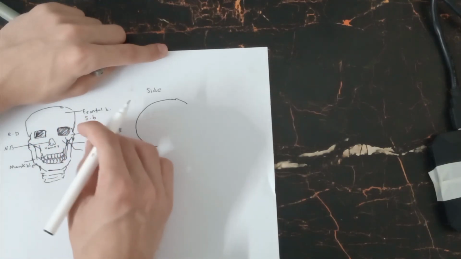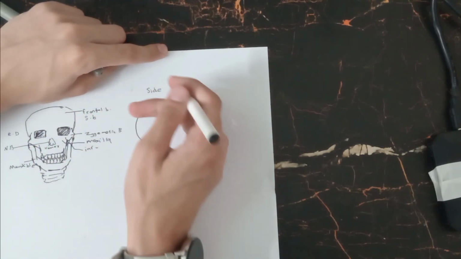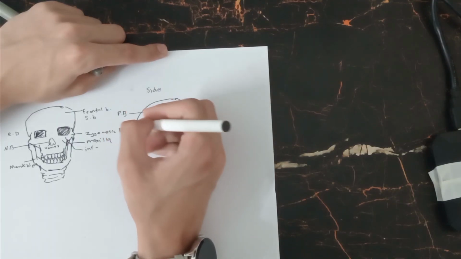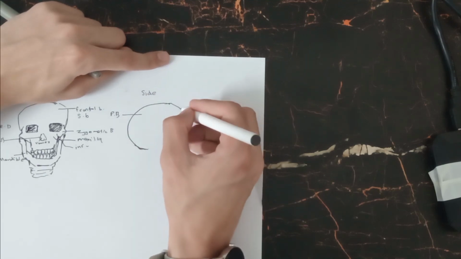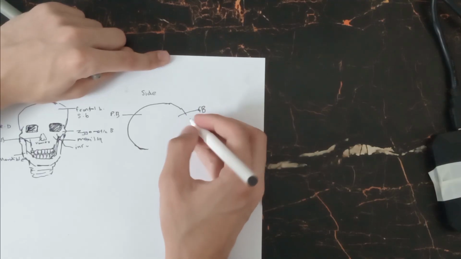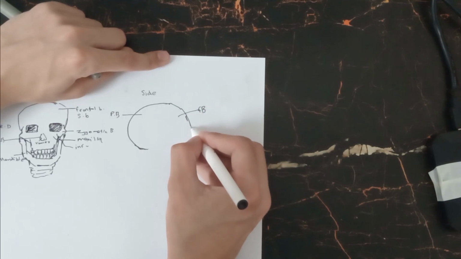From the front, as we said, it is the frontal bone. From the side, it's actually the parietal bone. We'll just write PB for that. Parietal bone. But of course, right over here, there is the frontal bone. I'll just write FB for it again. Now, from the side, it goes down like this.